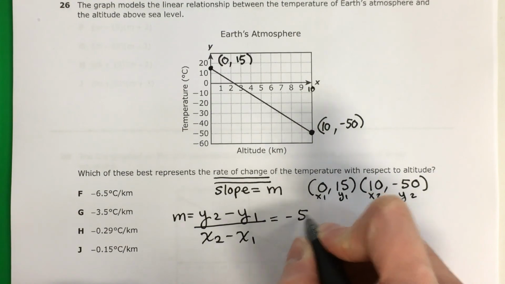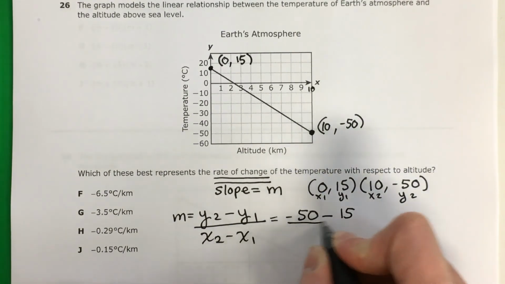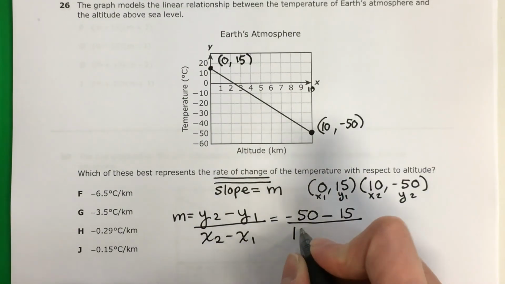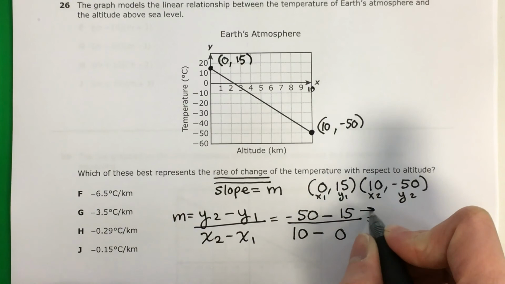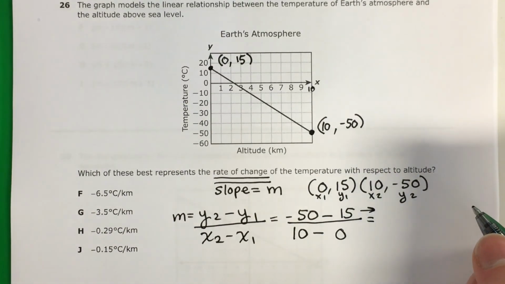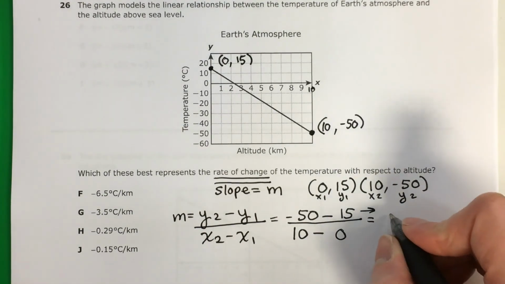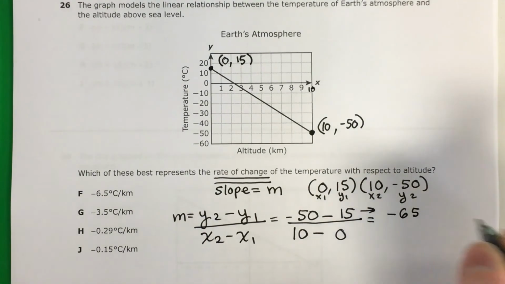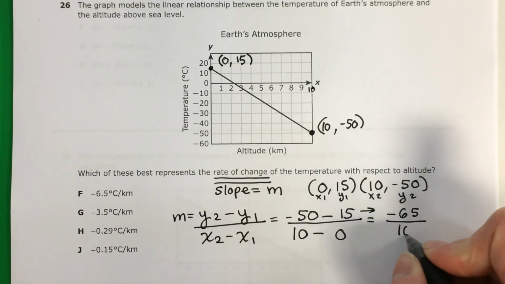y2 is negative 50 minus y1 is 15 divided by x2 is 10 minus x1 is 0. Let's put what is on top in the calculator. Negative 50 minus 15 is negative 65, divided by 10 minus 0 is 10.